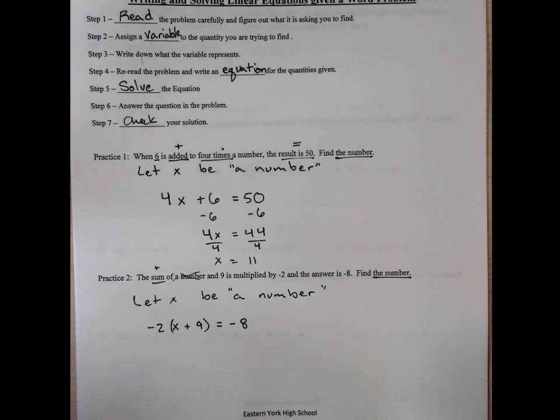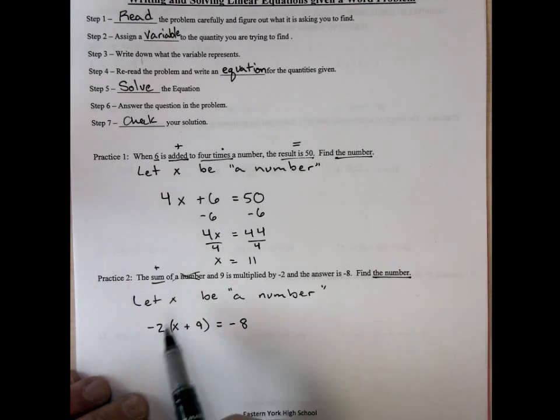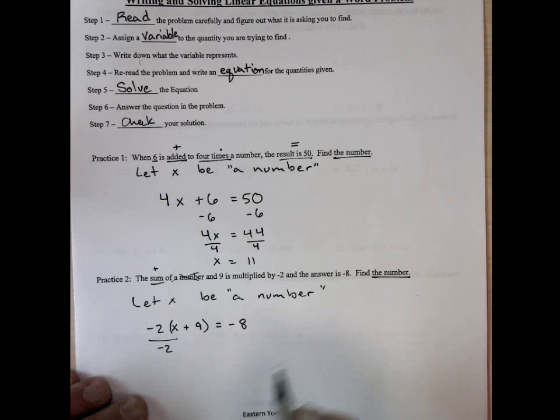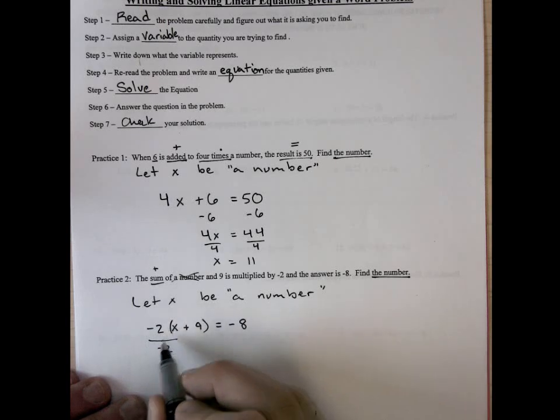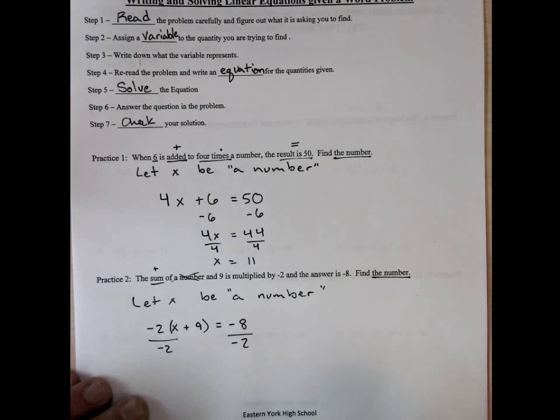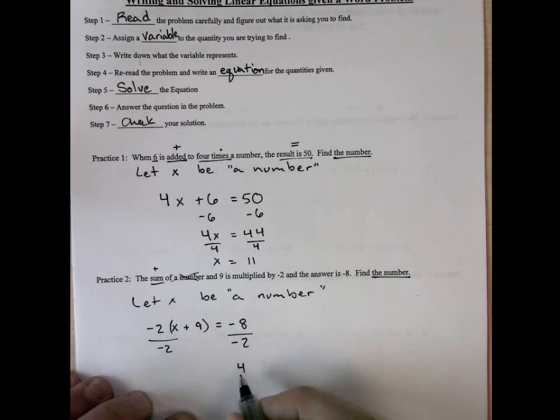Okay? Since we have our equation now, we're going to go ahead and solve it. A couple different ways you could do this. We can distribute out this -2 if you wanted to, or what we can do is we can just jump straight to division, because -2 times this quantity, the inverse operation is division. We're going to divide by -2 on both sides. Simplifies the problem a little bit quicker. So we're left with a 4 on this side. This side simplifies down to x plus 9.